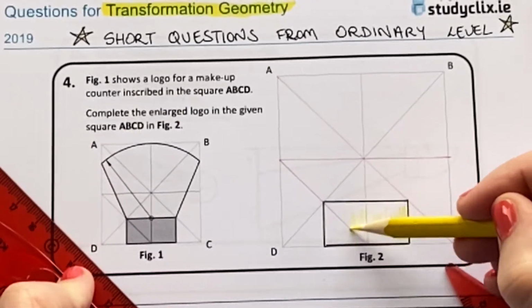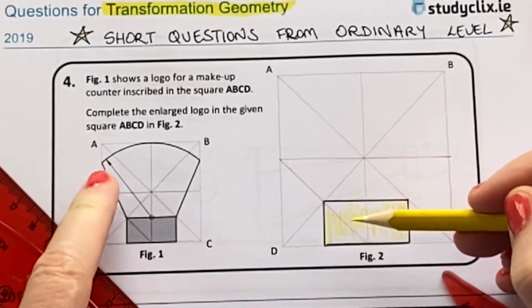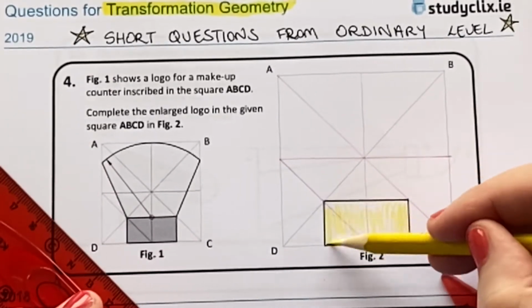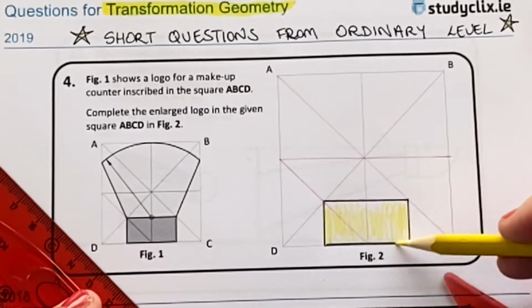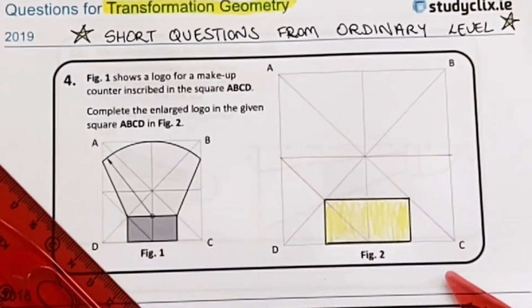Now, you might think you should put in this section next here, as in this point, and join it up. But you can't, as you'll realise very quickly, until you find that point. Now, finding that point is a little bit trickier, because the only way to find it is to draw that curve at the top. So out with the compass.